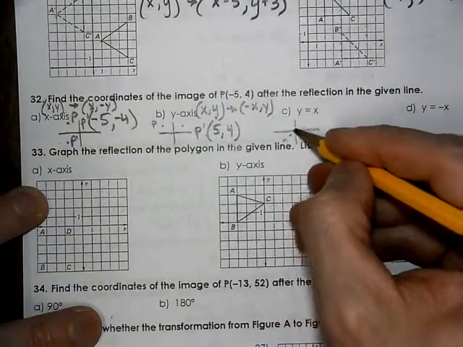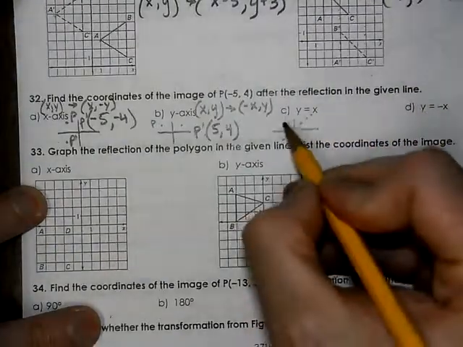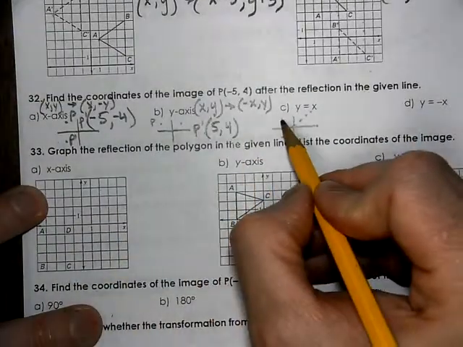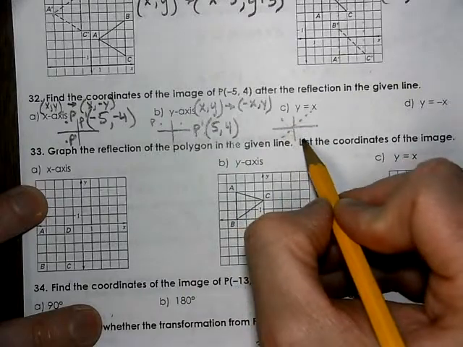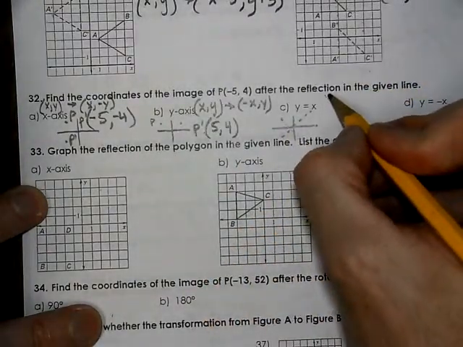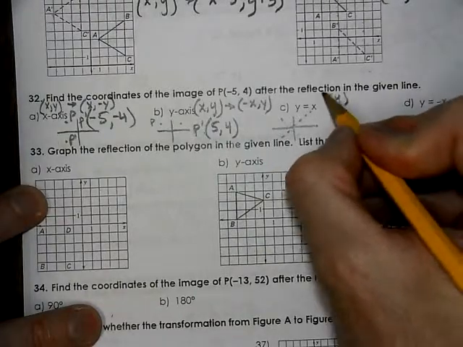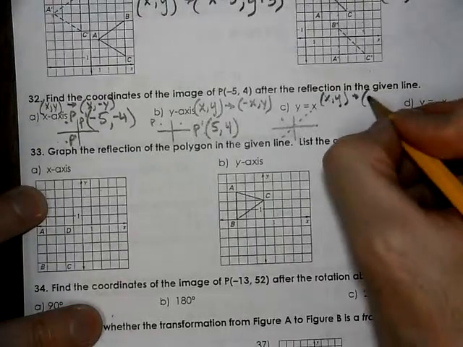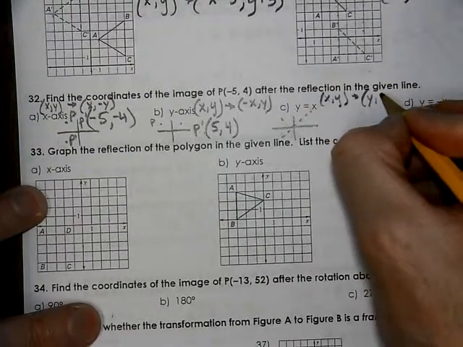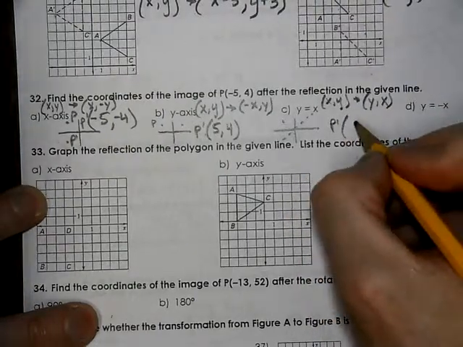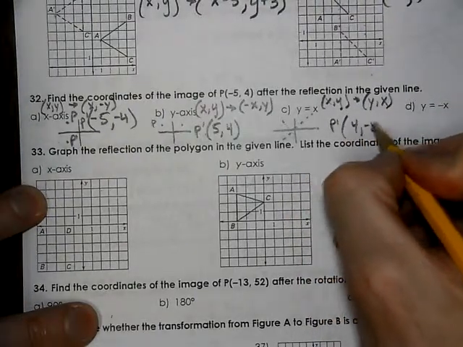When we reflect over the line y equals x, and you have the point -5, 4, we're going to reflect it perpendicularly. When we do that, the rule for that is y equals x. So we're just going to switch the y and the x. So our new shape in this case is going to be 4, -5.